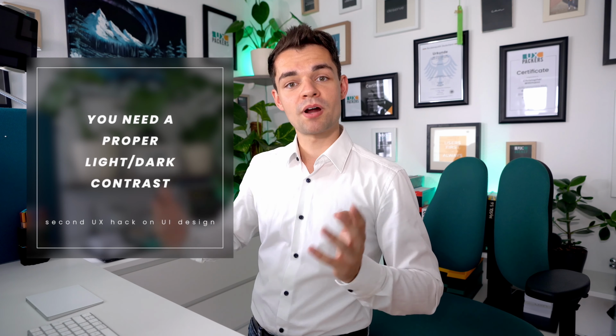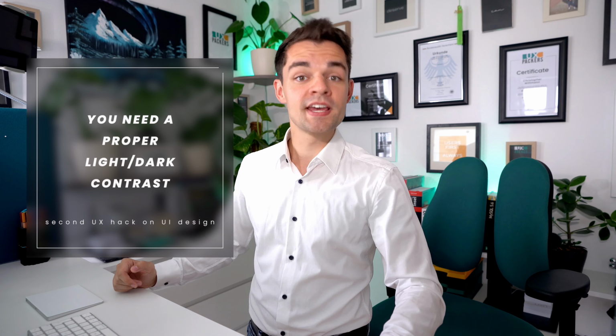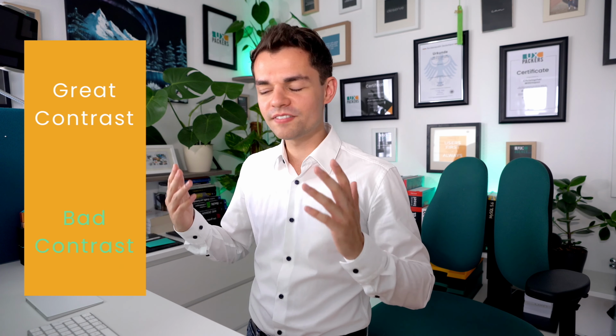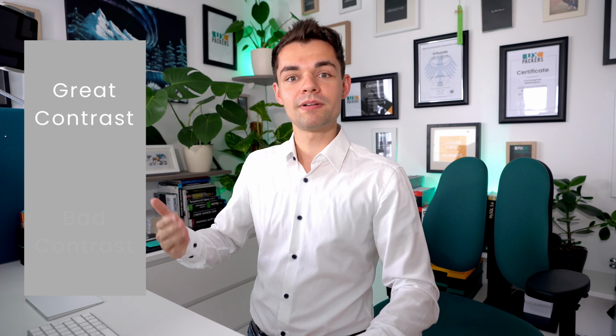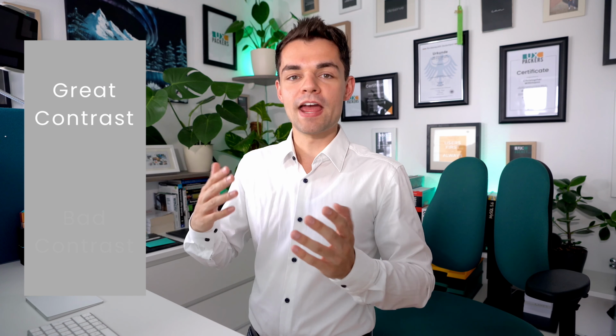The second UX hack on UI design is that you need a proper light-dark contrast. We all know that if we remove all the saturation from a color, we will end up with a gray color, obviously. And the difference between the different colors that you have in front of each other, if we remove all the saturation, needs to be as big as somehow possible. Always make sure that the lightness of an icon, a button or a font is completely different from its background, because that makes the interaction way easier. And this does not only apply to colorblind people, but to everyone.